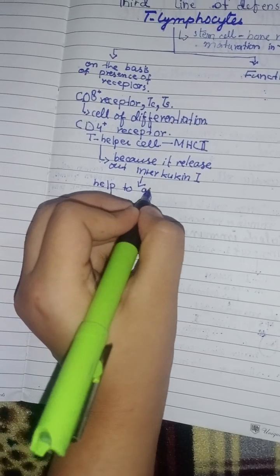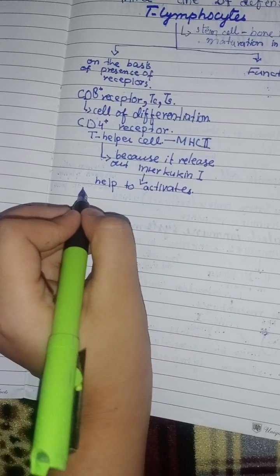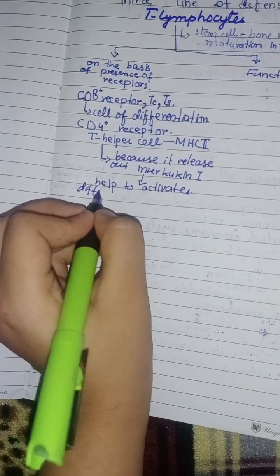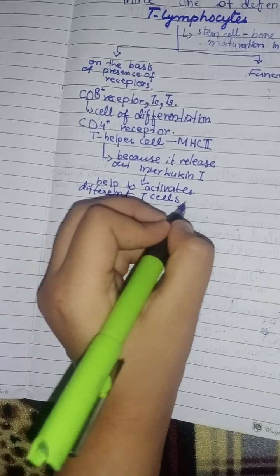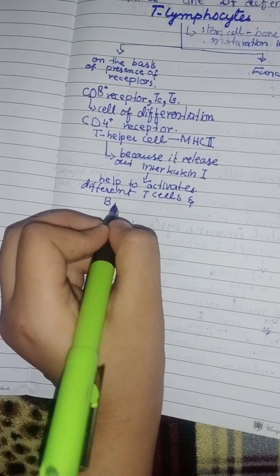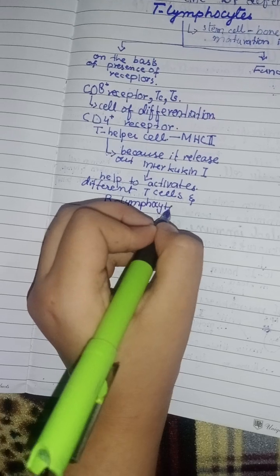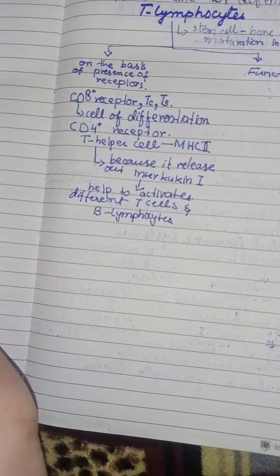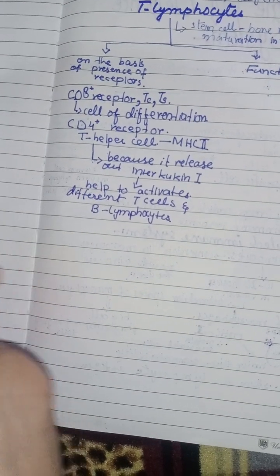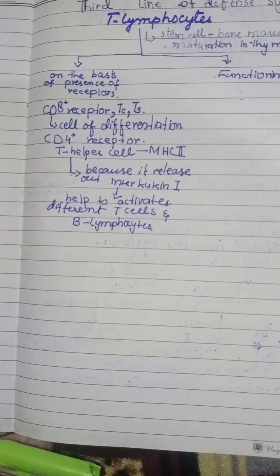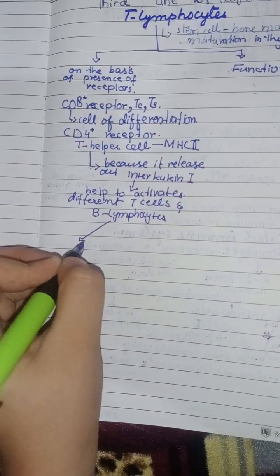Help to activate different T cells and B lymphocytes. Okay, so this will activate the T cells and the B lymphocytes. So now here, as I previously told you, B lymphocyte will divide into two types.